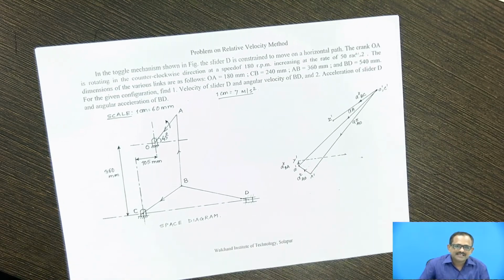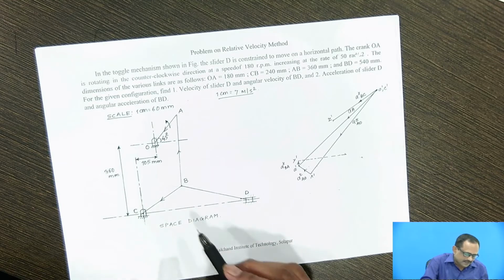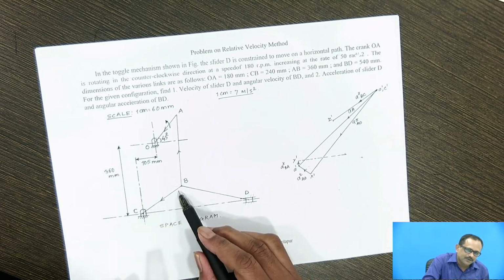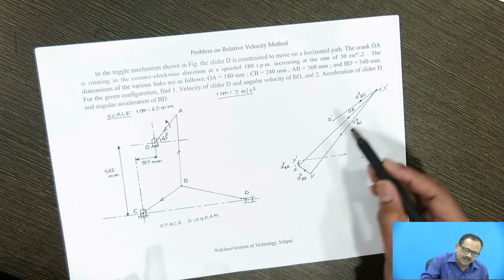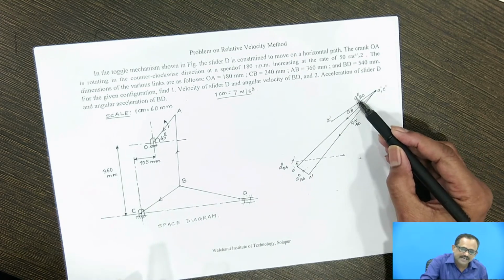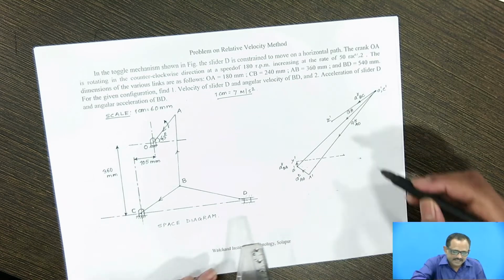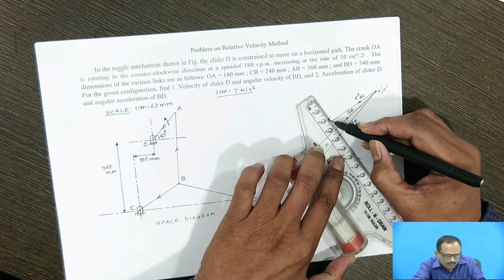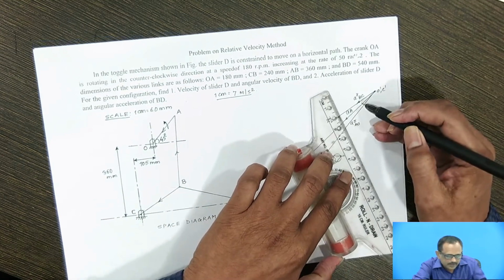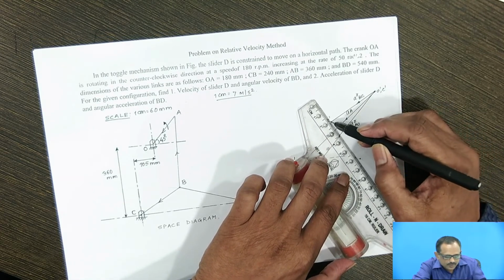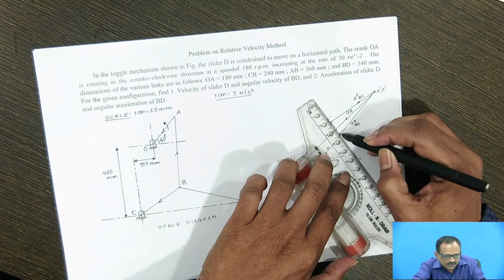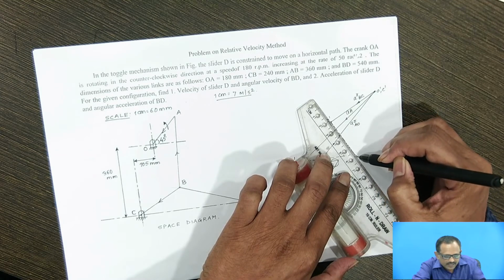Its tangential acceleration is unknown, but the direction of the tangential acceleration of B with respect to C is perpendicular to BC, or perpendicular to this radial acceleration. Hence, from point z', draw a line perpendicular to the radial acceleration. We will draw it as a dotted line.